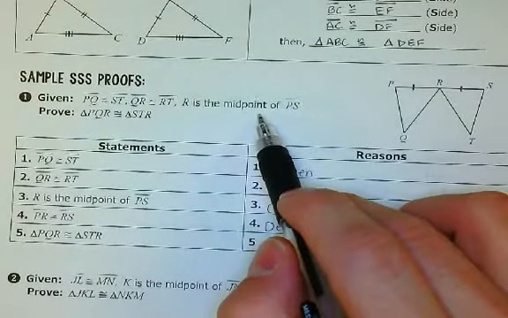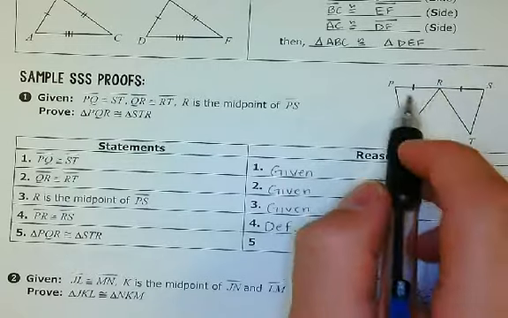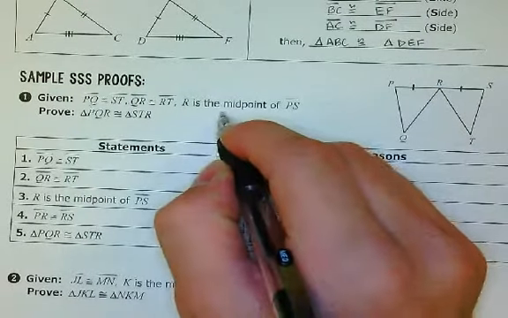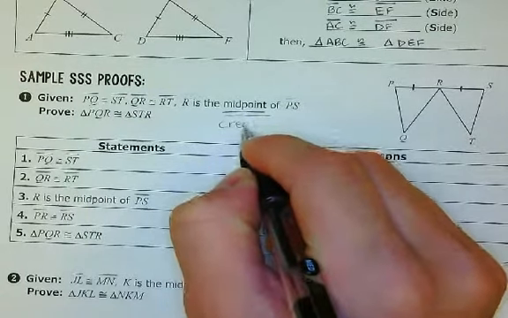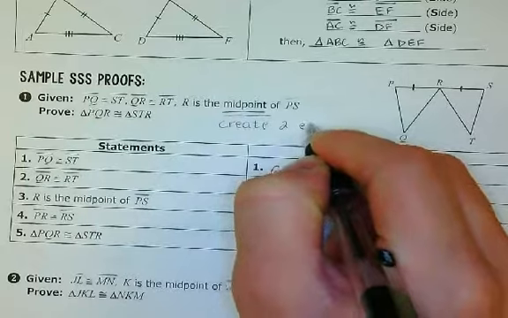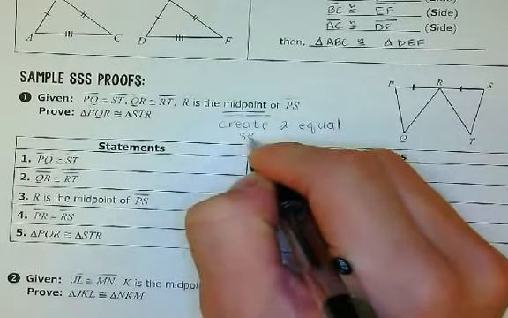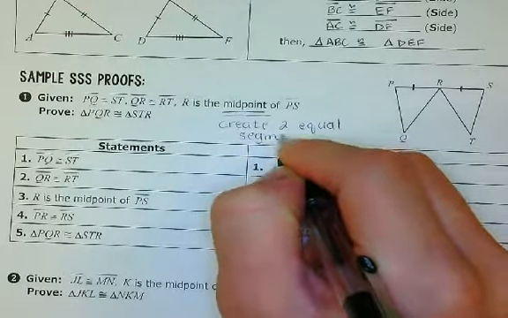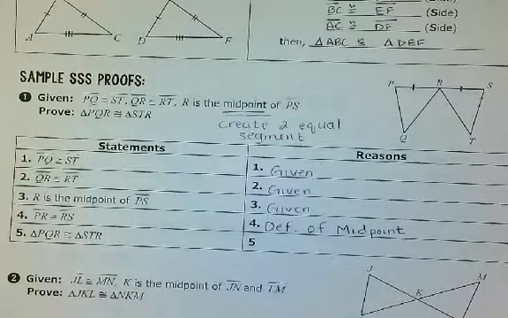So if you see midpoint, go ahead and create the two equal segments. Okay, so we're going to write that down. Create two equal segments, or you could say congruent. It's the same thing.